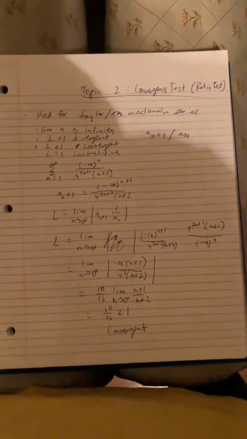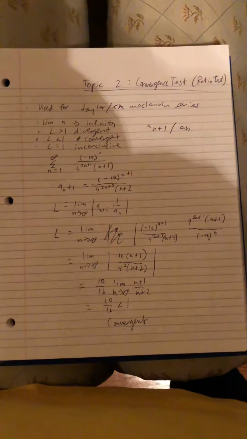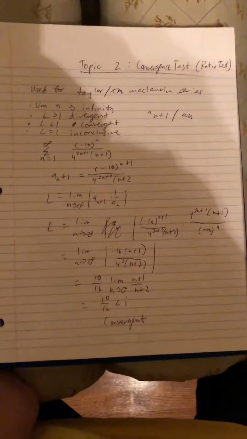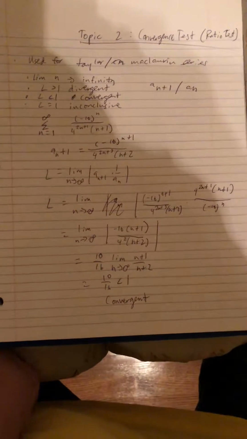We multiply that by 1 over a subscript n, which is 4 to the 2n plus 1 times n plus 1 over negative 10 to the n, and we reduce that to the limit as n approaches infinity of the absolute value of negative 10 times n plus 1 over 4 squared times n plus 2, all in the absolute value.